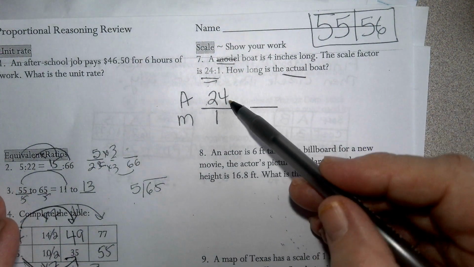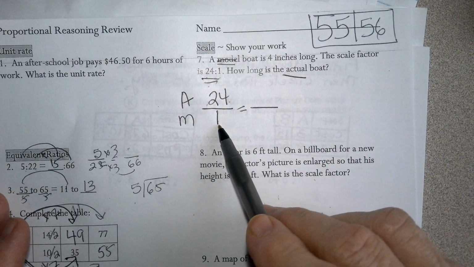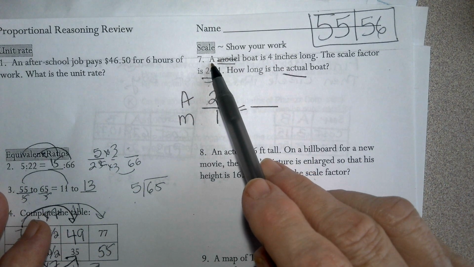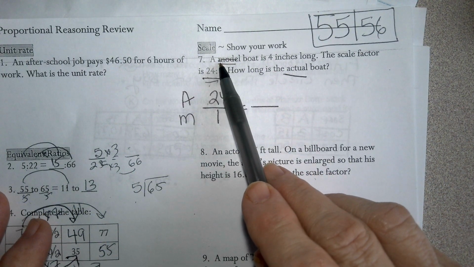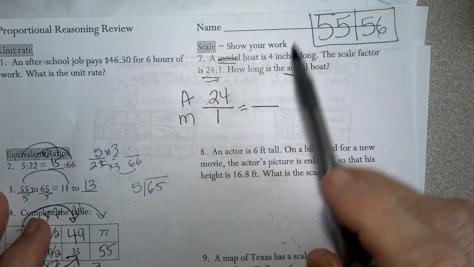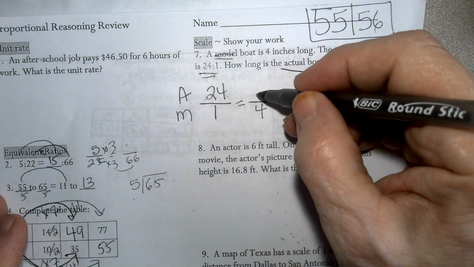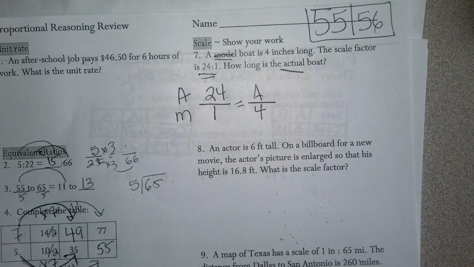Now, with this scale factor or ratio of 24 to 1, with this being the actual, this being the model, who knows where I'm going to put that 4? You're going to put it with the model. Very good. A model boat is 4 inches long. And then I'm going to put my A here. How long is the actual? That's what we're looking for.